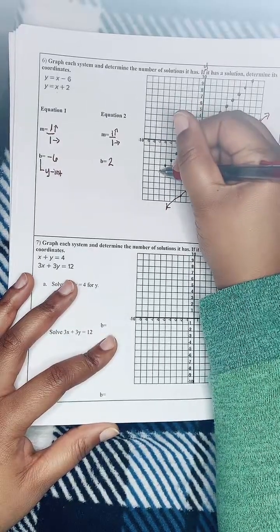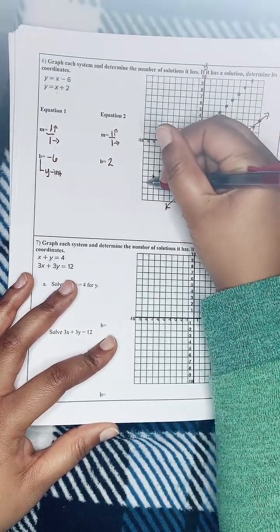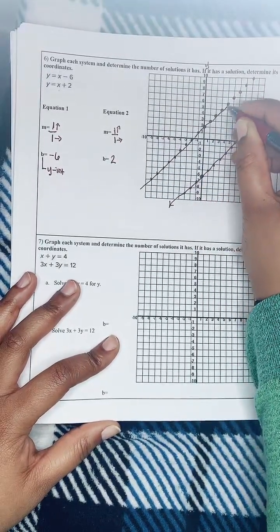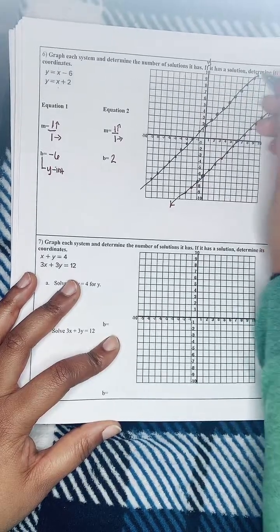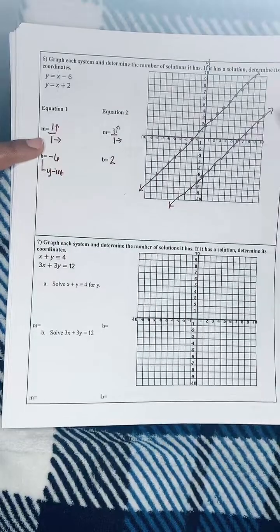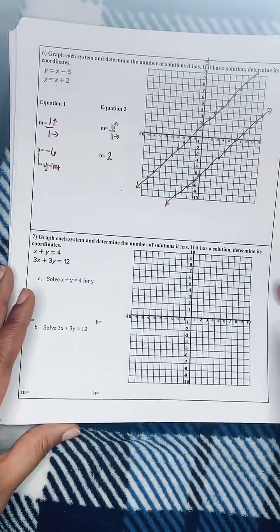Okay, so we're going to go down 1 over 1, down 1 over 1. And they often do that on standardized tests because they simply want you to understand that if you have the same slope, they're parallel. No solution.